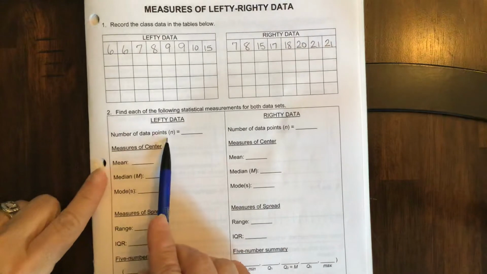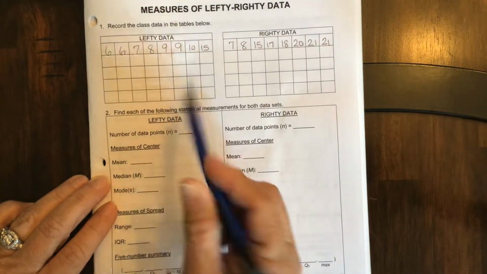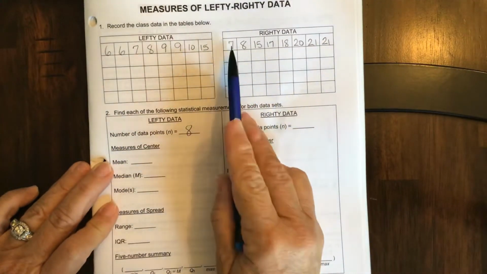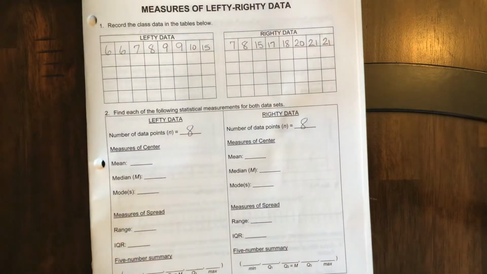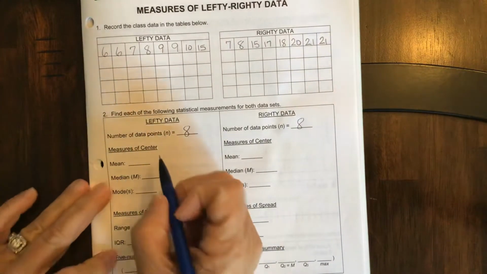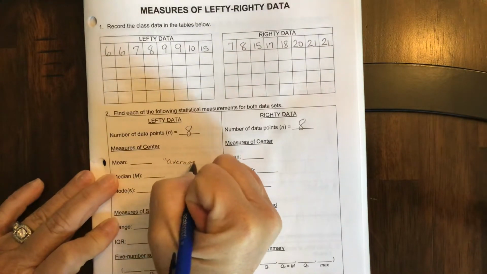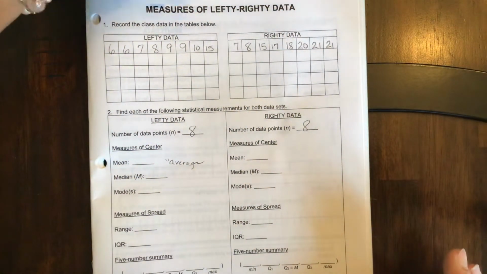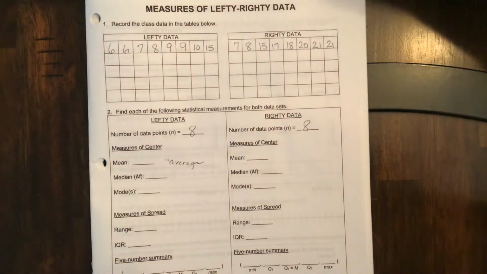The number of data points on our left side, 1, 2, 3, 4, 5, 6, 7, 8. There are 8 data points. On the right side, there are the same. There are 8 data points. Now, if you recall, the mean means the average. The mean is the average. So what you want to do is add all of those numbers up and find the average. You're going to divide by the total number, which is 8.